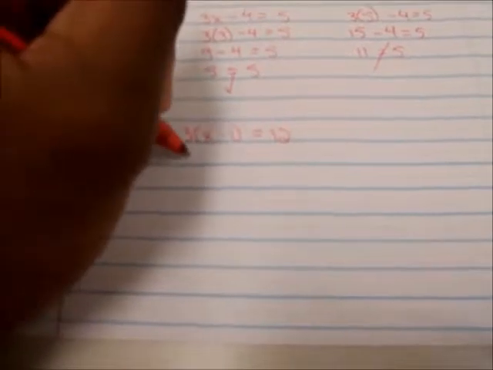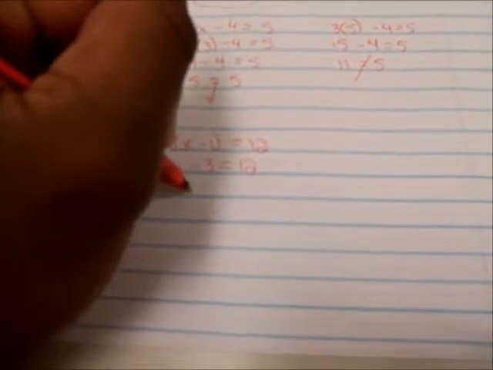And then let's do our other example. Let's prove the second one, how we did on our example earlier. We did 3 parentheses x minus 1 equals 12. Then we solved for 3x minus 3 equals 12. Move this 3 over to the other side, and so we got 3x equals 15. Divide both sides by 3, and so here we got x equals 5.